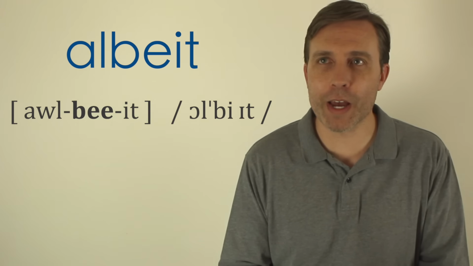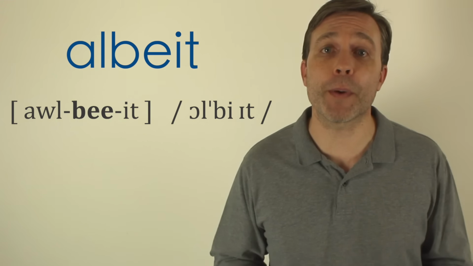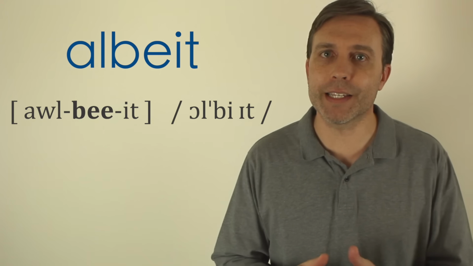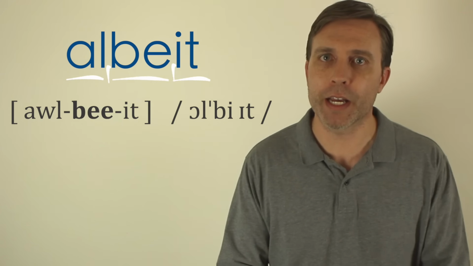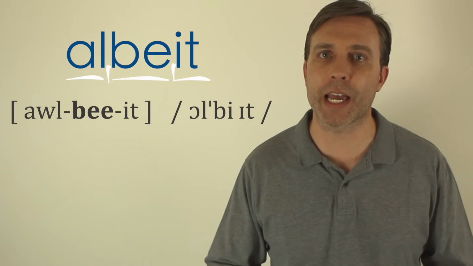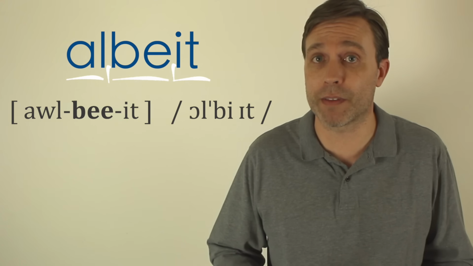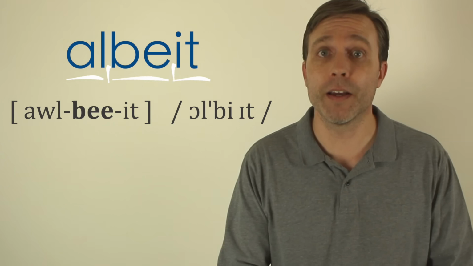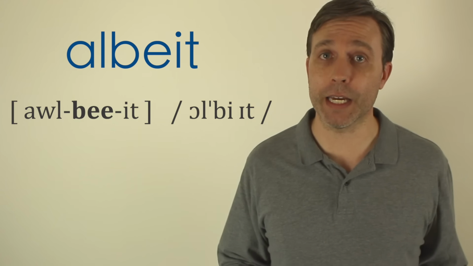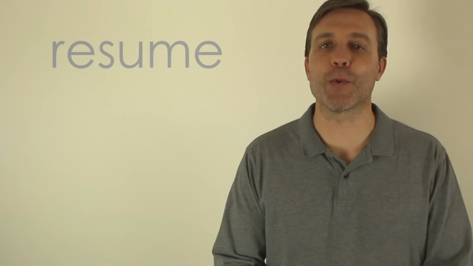Albeit. One way to think about this word to help you pronounce it is that you can really break this word into those three syllables and pronounce the word the way it looks. Albeit.